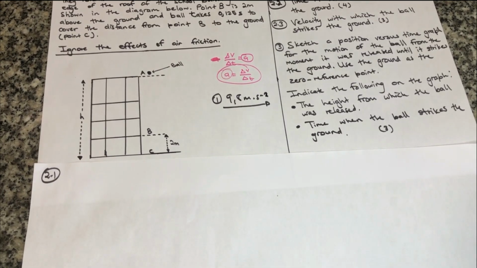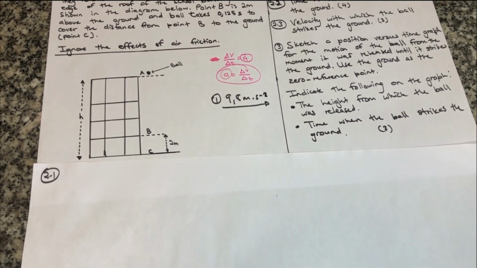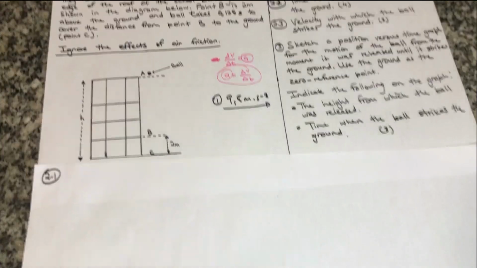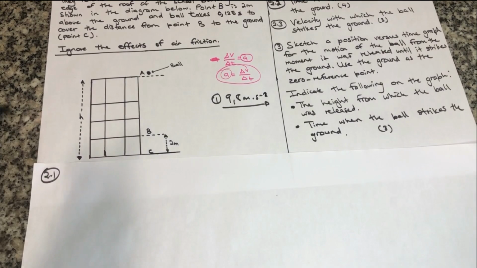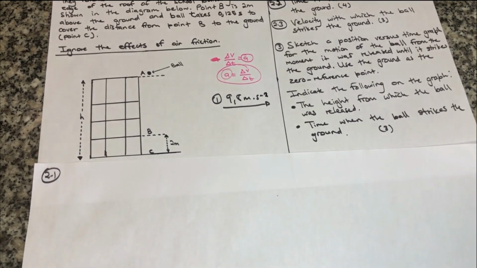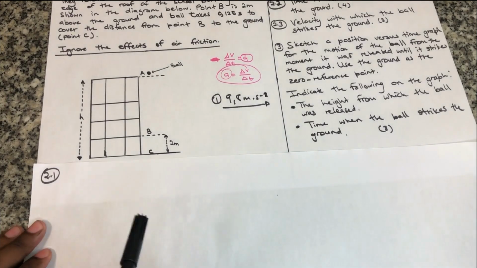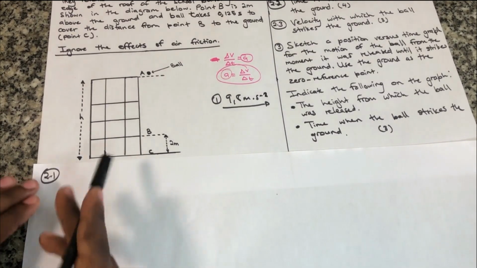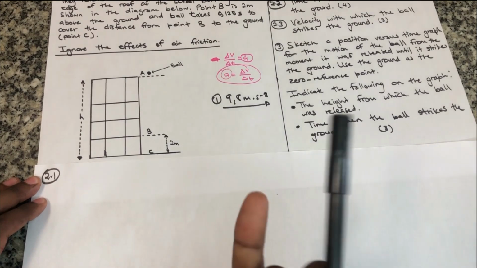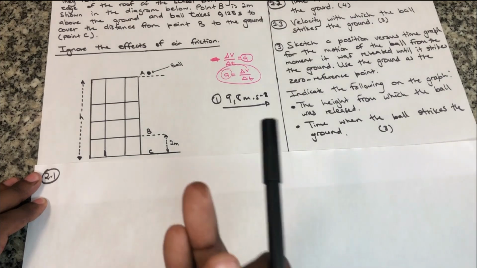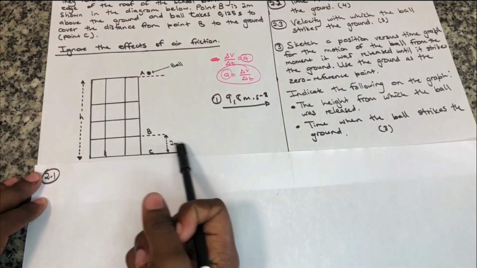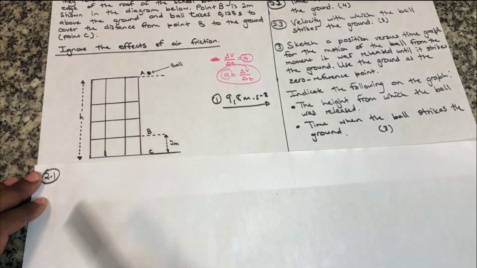The very first thing I picked is that we should find the velocity of the ball at B so that we can calculate, because almost everything from B to C is given: the distance of 2 meters as well as the time, which is 0.125 seconds.